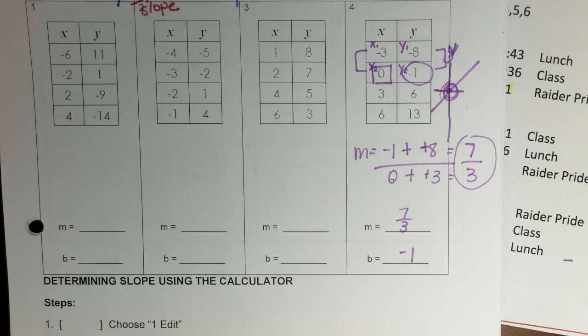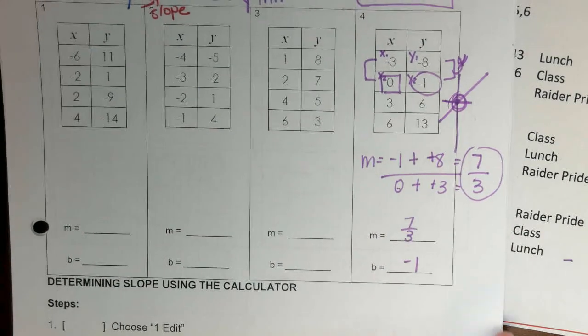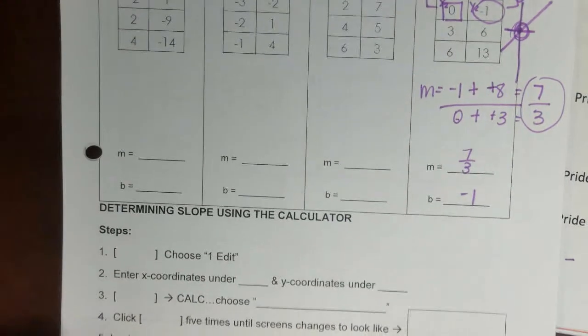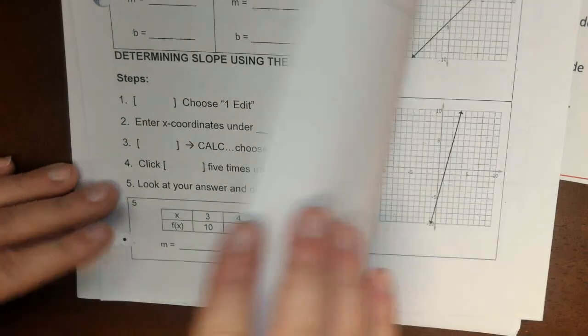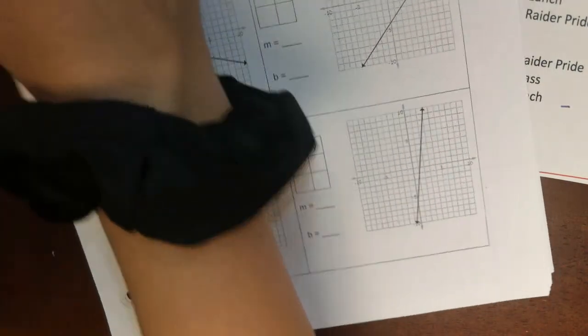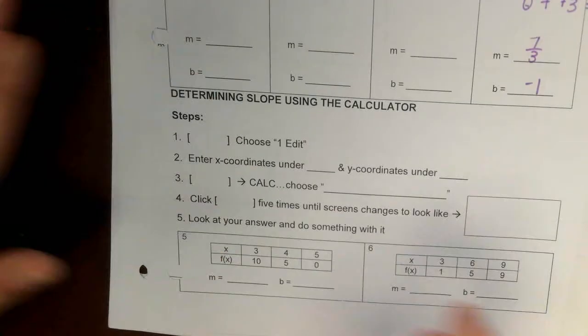All right, so tomorrow when we come in for class, this is a really short video because tomorrow when we come in for class, we're going to do some more work with the table, and then I'm going to teach you how to put this into your calculator to make your table, and we'll be able to do that in the calculator.